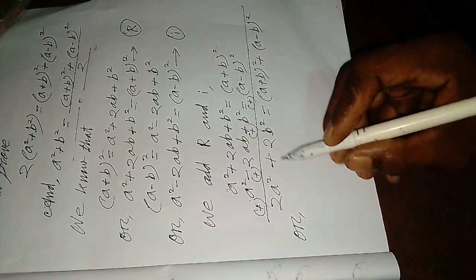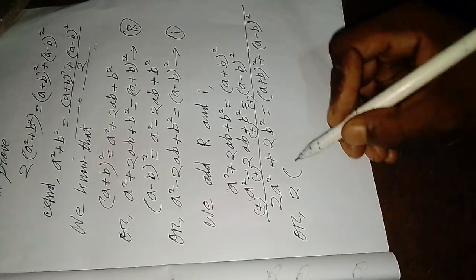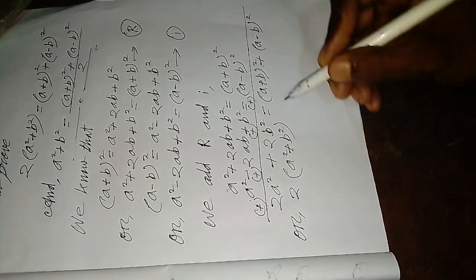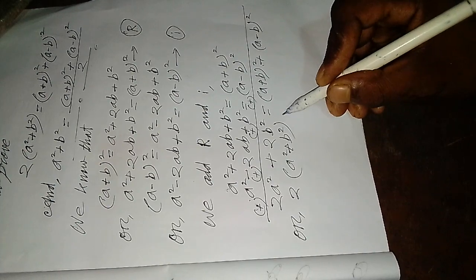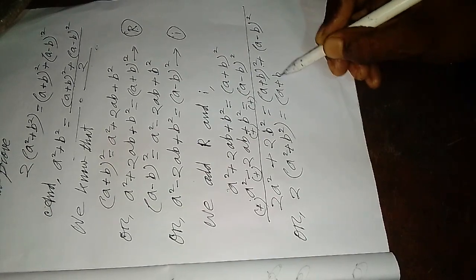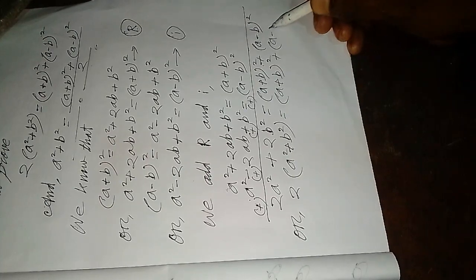Or we take 2 common from 2a² + 2b², so 2(a² + b²) = (a + b)² + (a − b)².